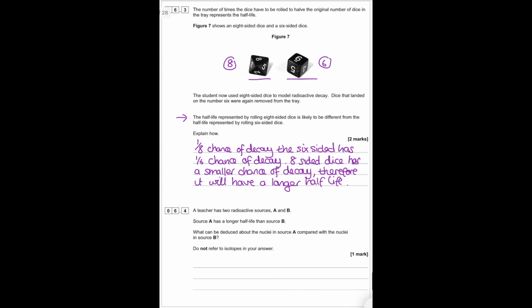A teacher has 2 radioactive sources, A and B. Source A has a longer half-life than B. What can be deduced about the nuclei of source A compared to source B? Do not refer, so that's important, do not refer to isotopes in your answer. So A has a longer half-life than B, so that means A has more stable nuclei than source B, because it's not decaying as much or as quickly.